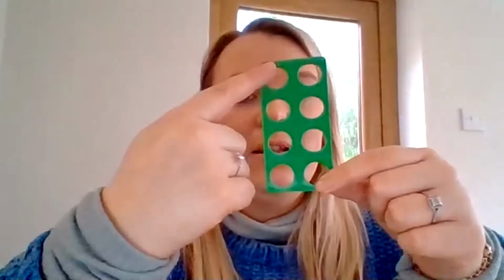So we've got 6 and 7. And now we're moving on to our number of the week, which is this number here, 8. And as you can see, it's another even number because there's the same amount on both sides. Let's count how many are down each side. Ready? 1, 2, 3, 4. We've got 4 down here and 4 down here. And all together that makes, what's our number? 8. 1, 2, 3, 4, 5, 6, 7, 8. That's the Numicon for 8. We're going to explore a bit more with Numicon a bit later on.